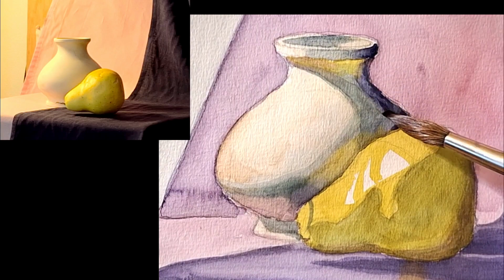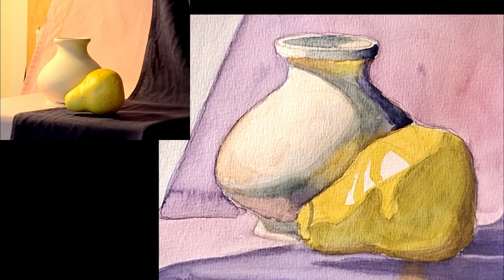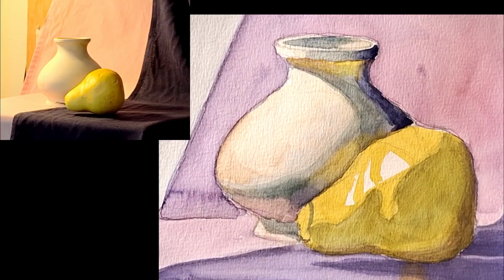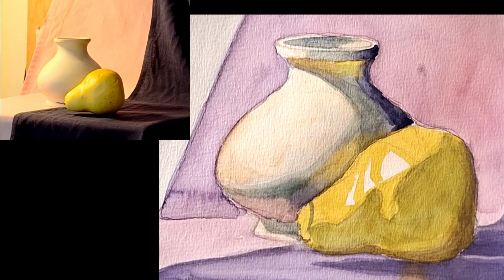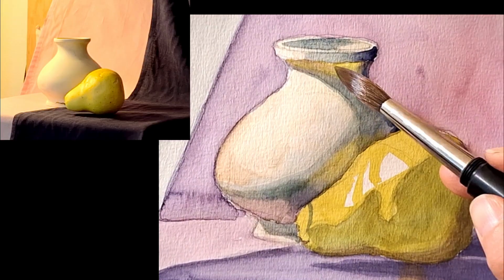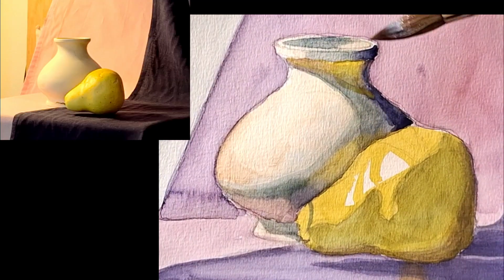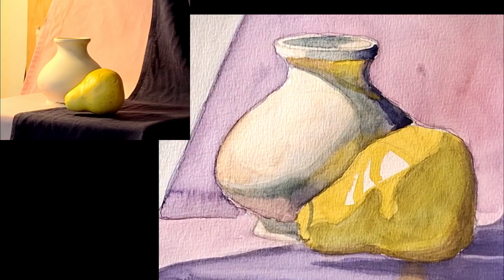So as I'm softening up this edge, that intense purple color almost disappears. And now let's decide. This will stay more yellow, more yellow but darker. But right here, it's becoming almost bluer.